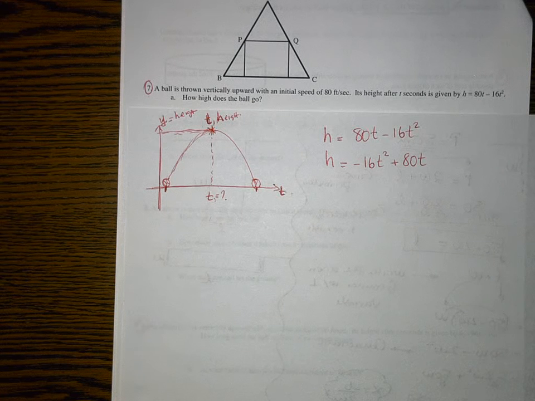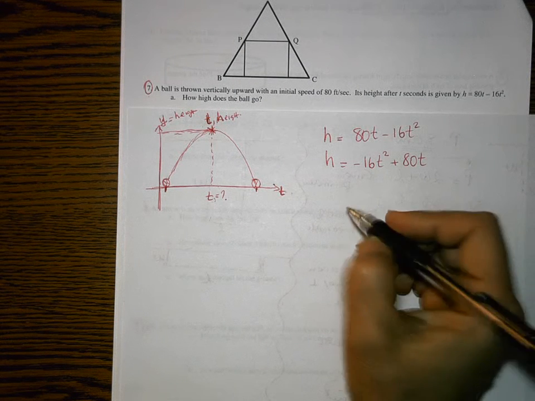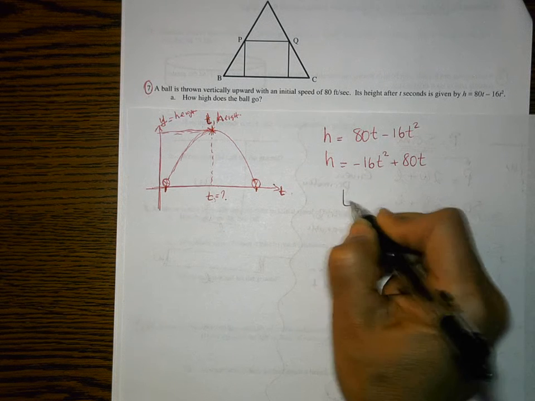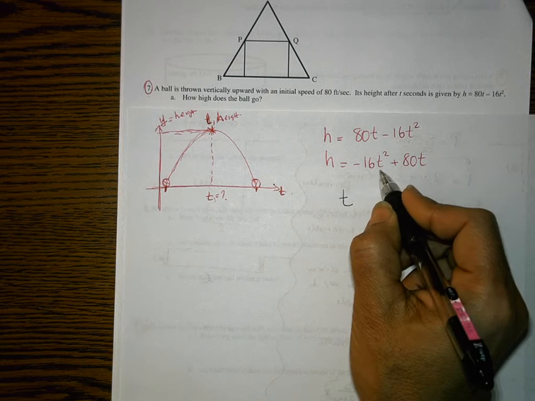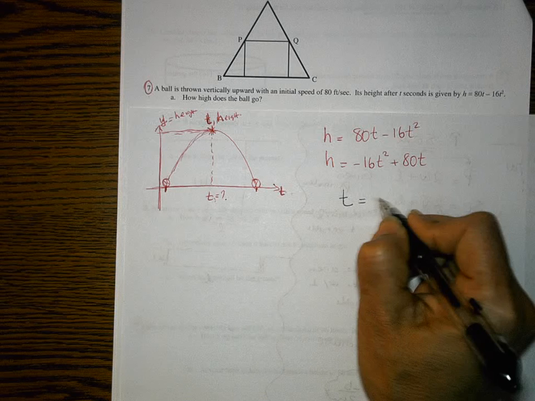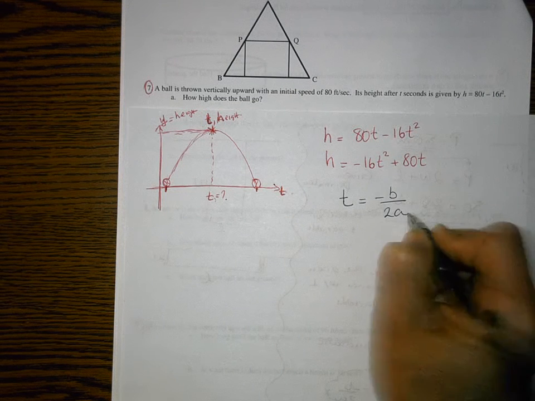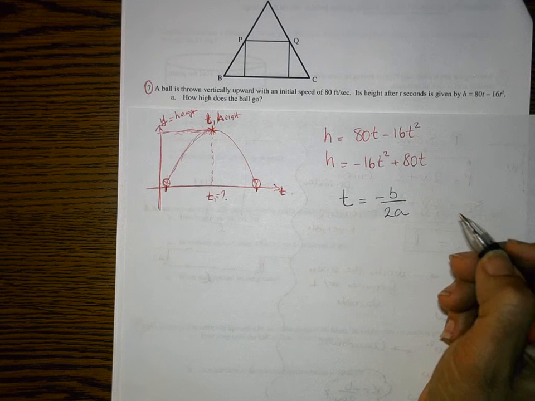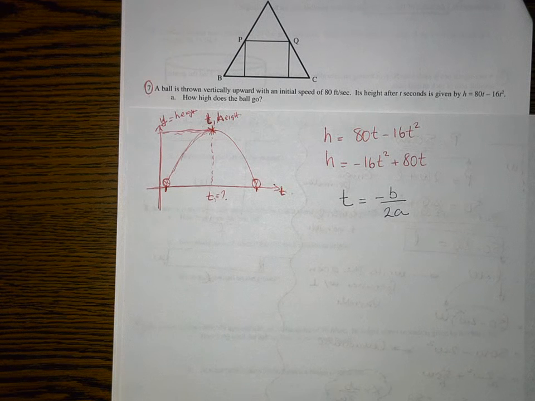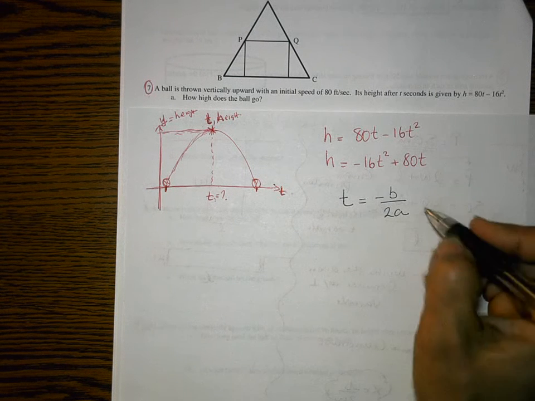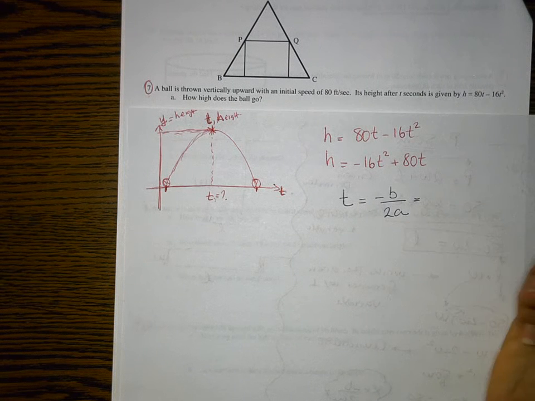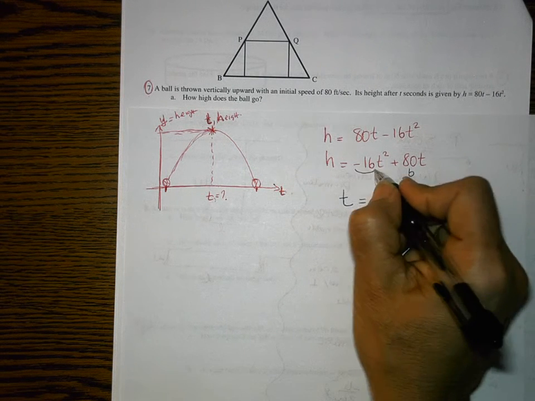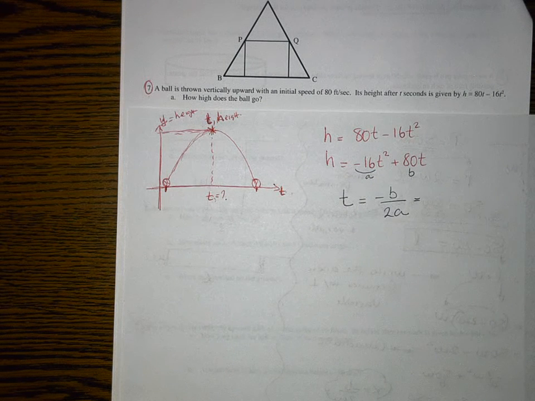If I want to find the maximum time, I'm going to use my little formula, t, because that is my squared variable, it's not an x, it's a t, equals negative b over 2a. That is the formula I'm going to use to find the maximum time. How long does it take to reach the maximum height? Okay? So let's identify who is b here. b is 80, and a is our negative 16. That's what our a is.